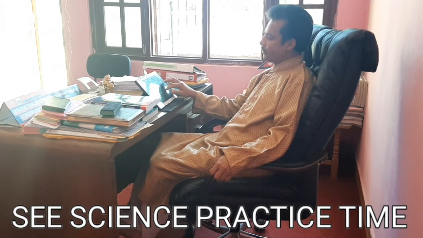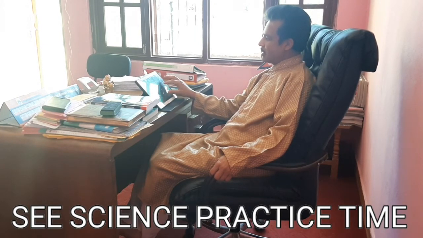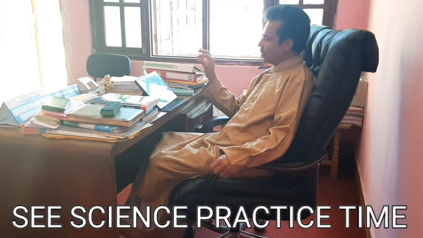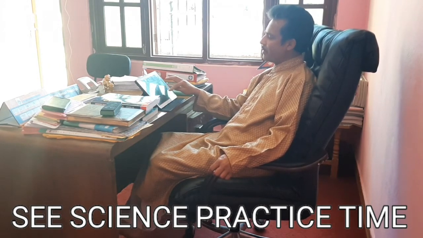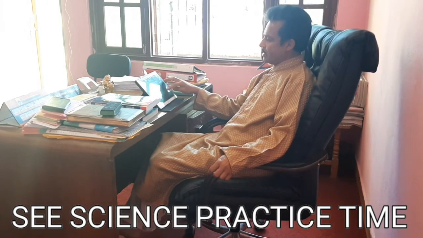Second point, distance between the bodies is 1 meter. Distance between the bodies is 1 meter.